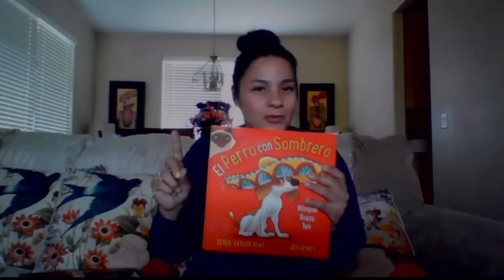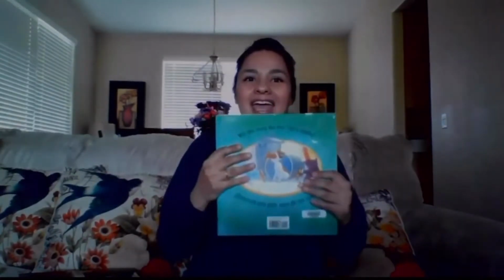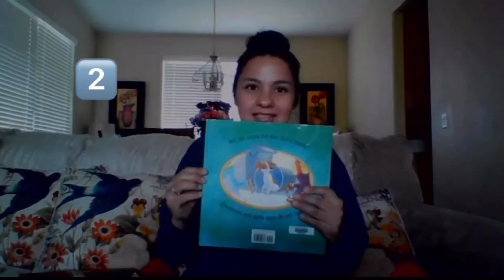So we have the front of the book, one part of the book, and the second part is the back. The third part, boys and girls, is the spine. This part right here is called the spine. And the purpose of the spine is to keep the book together, to hold it together.